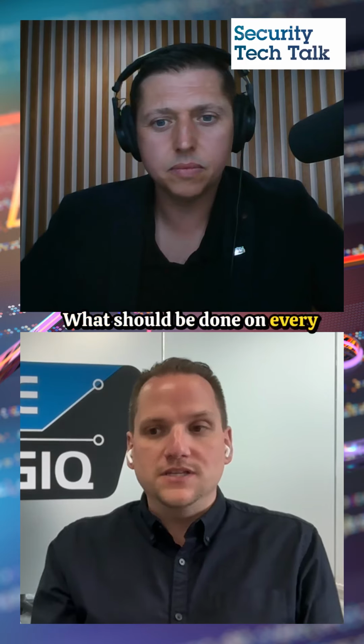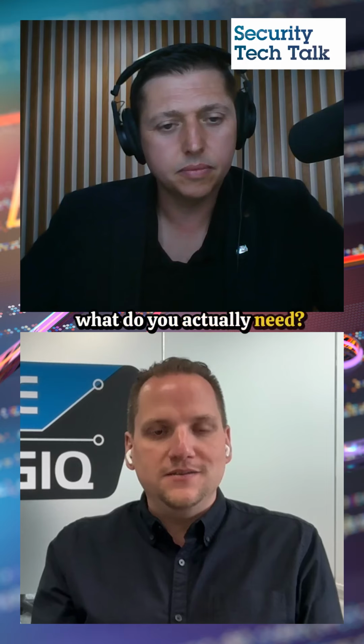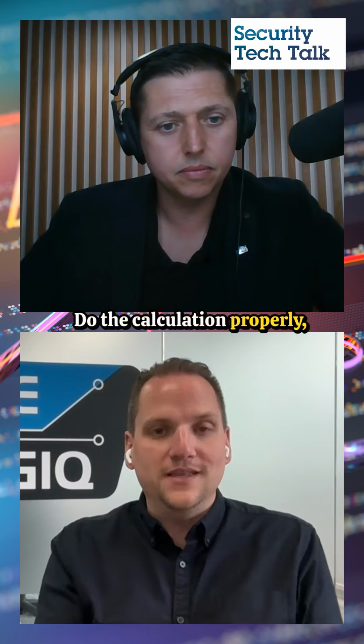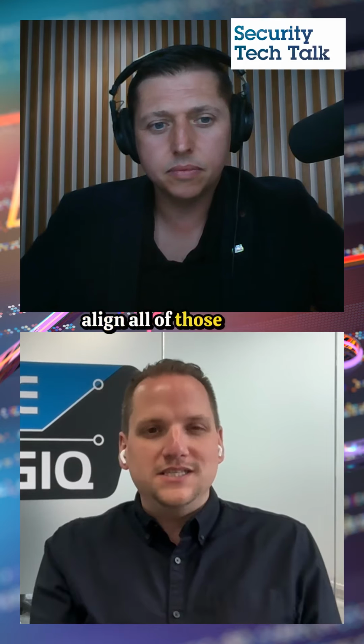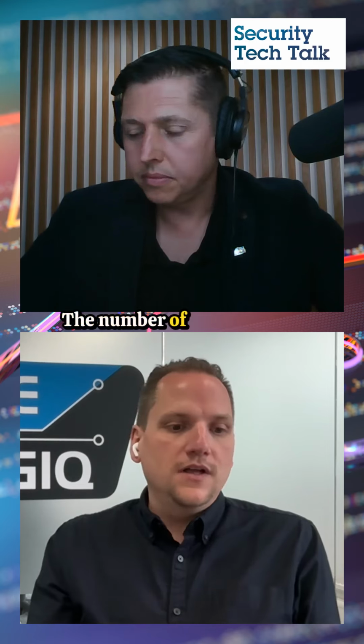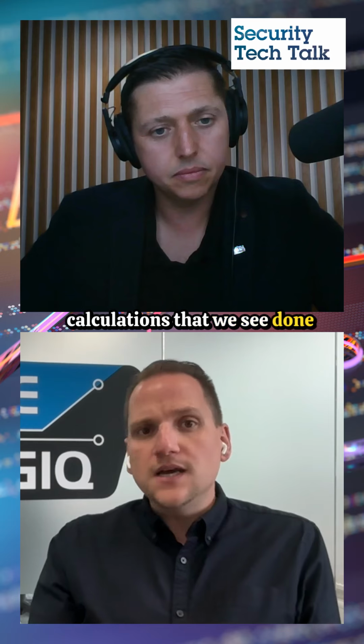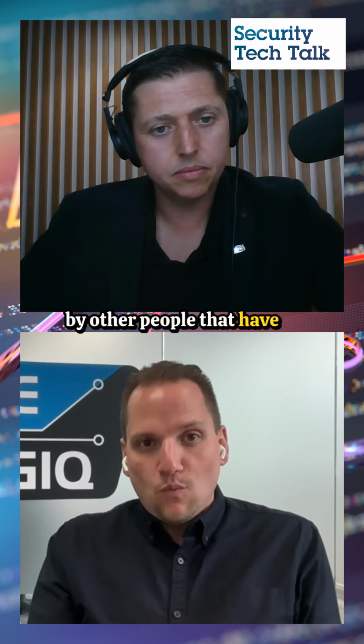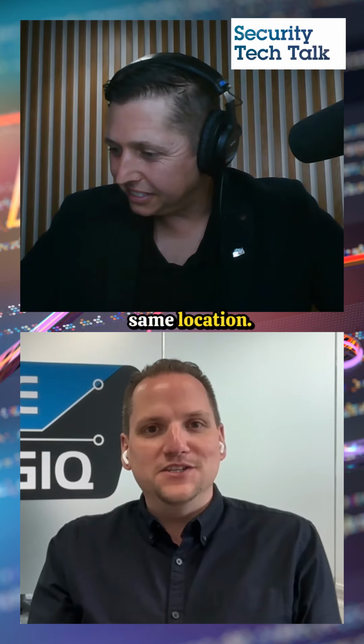What should be done on every project is actually look at what you actually need. Do the calculation properly, align all of those settings, make sure that you've actually tweaked those settings. The number of system storage calculations that we see done by other people that have 100% default settings applied to them. I think, but not every camera is in the same location.